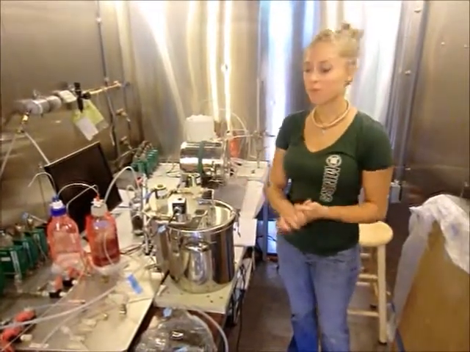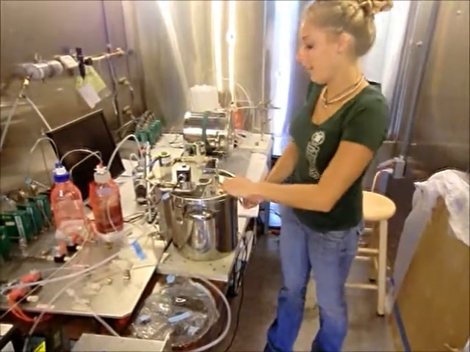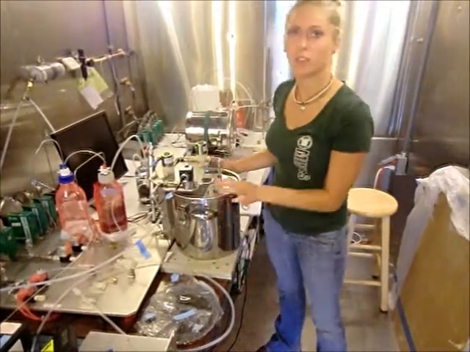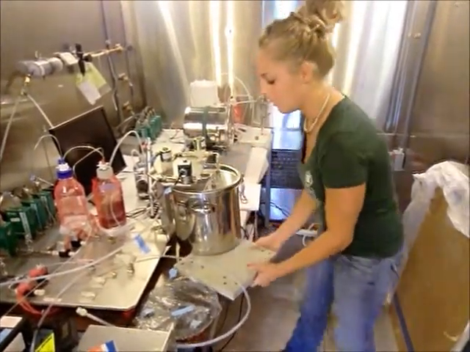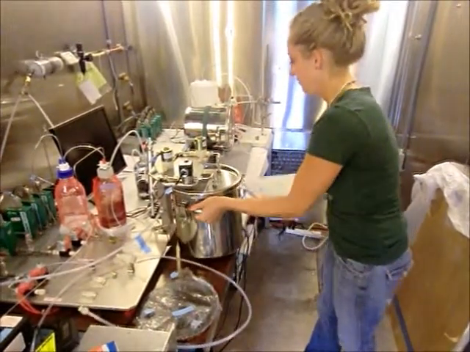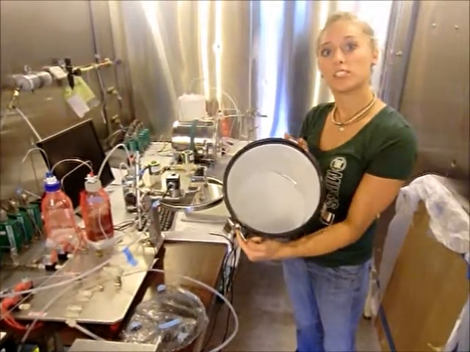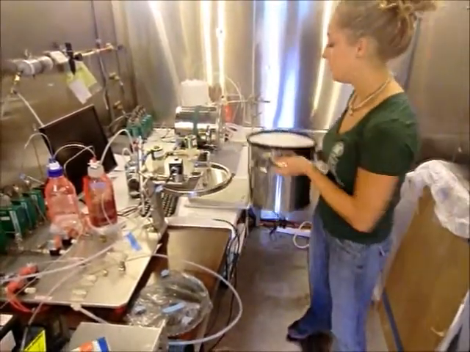Okay, so the first thing I do is load a sample. To do that, I unhook the clamps that hold the lid to the chamber pot. I take out this little stand. Right now the chamber pot's empty. That's just the Teflon lining to help make it less reactive.